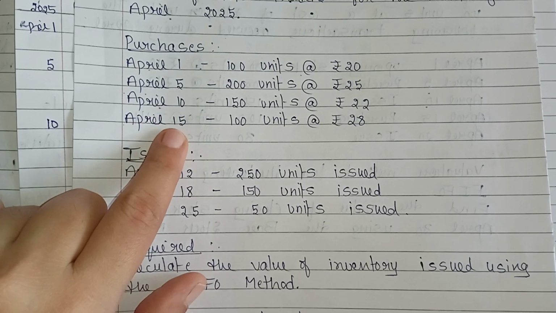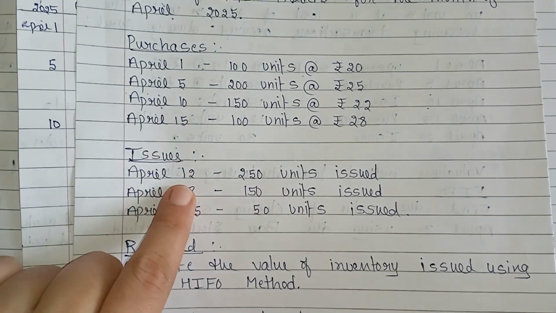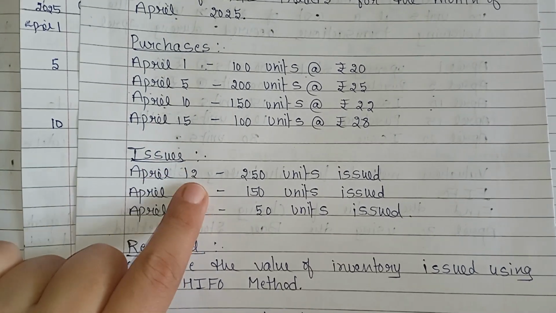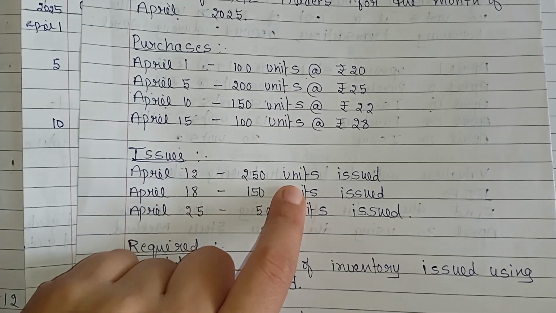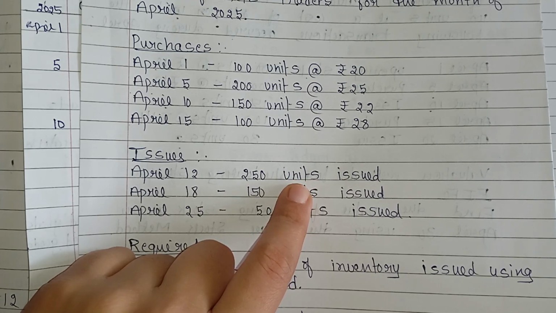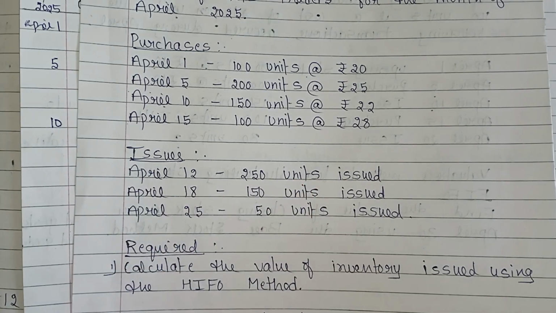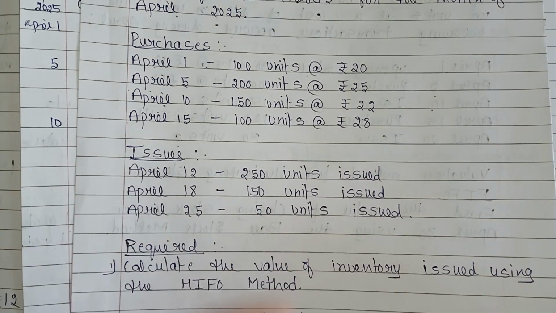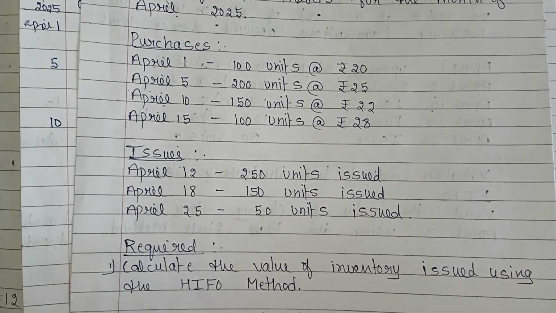Clear? Now see, after April 5th comes April 10th, next after that April 15th, but before that there is one issue. On April 12th, there is an issue of 250 units. Now what do we have to do? According to HIFO, we issue the costliest units first. For that we need to check the purchase price.